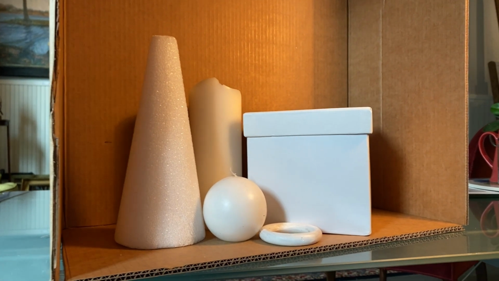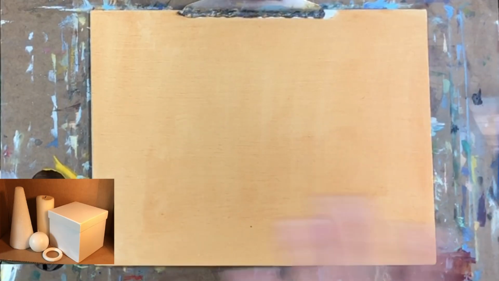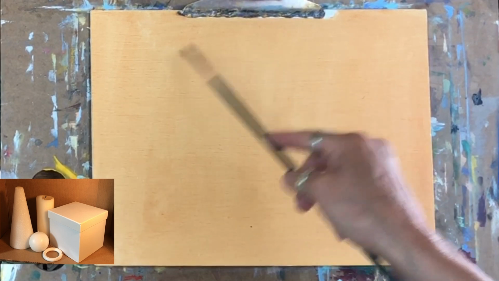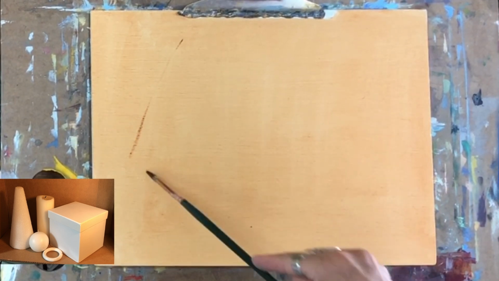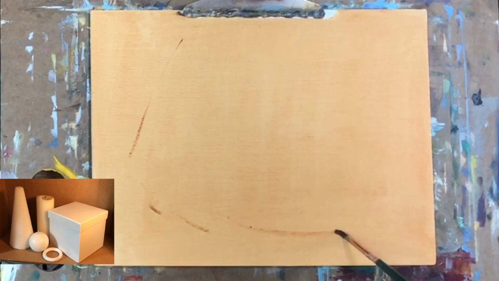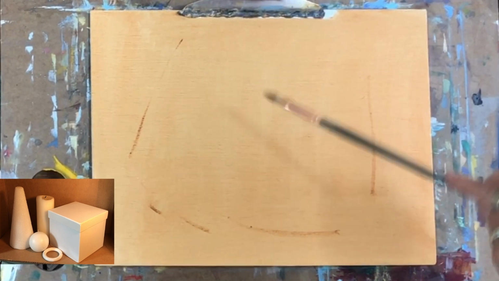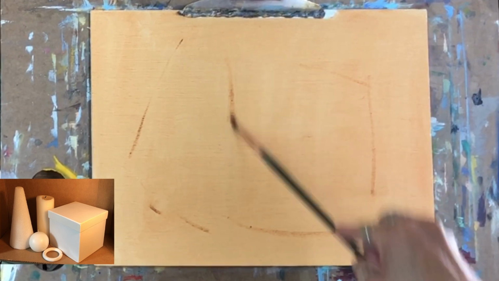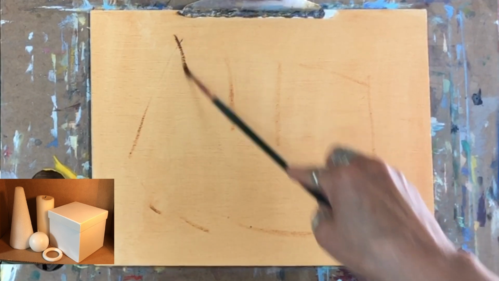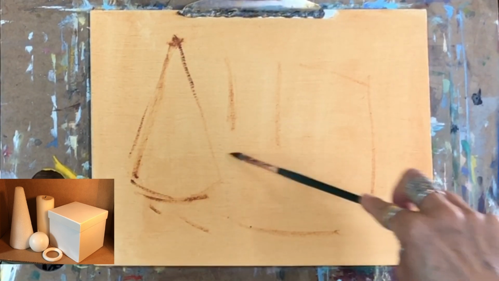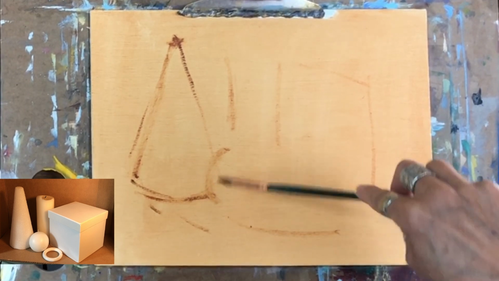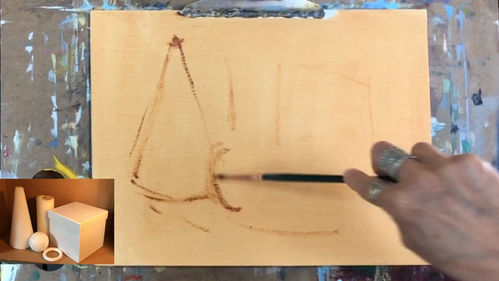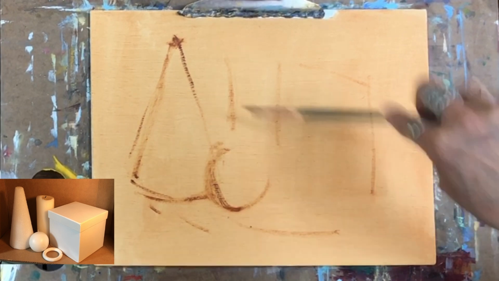So let's get going. We're gonna look at the overall big shape. I'm using my transparent earth orange to just sketch it out. I have toned my canvas. I know I want the entire thing to fit in here. A cylinder is somewhere in the middle. The bottom comes down here, and then we have our sphere in here somewhere.